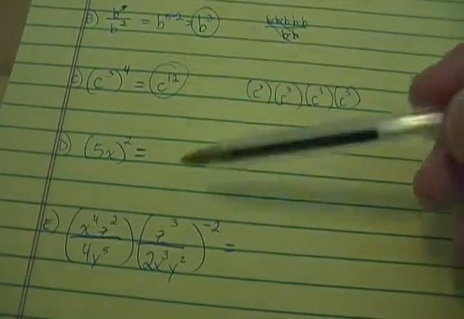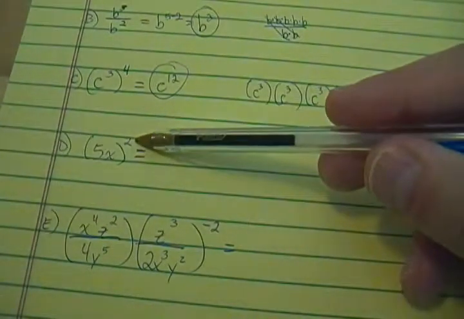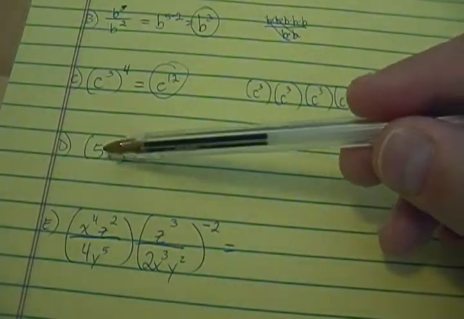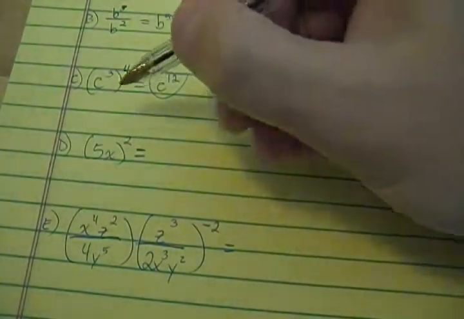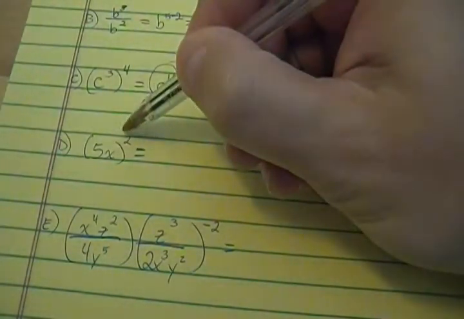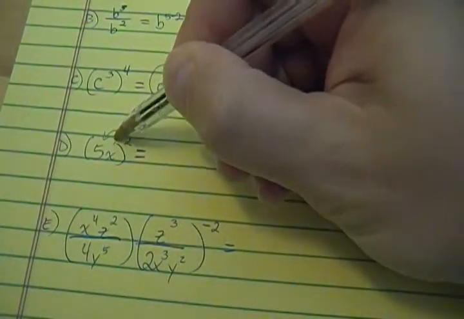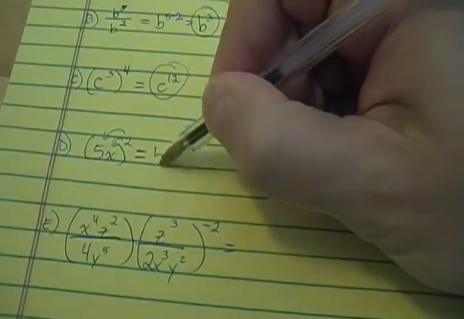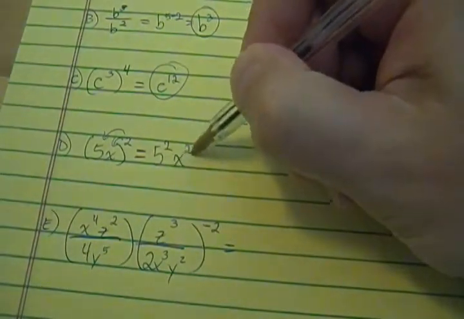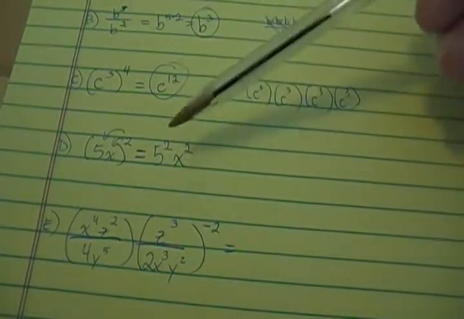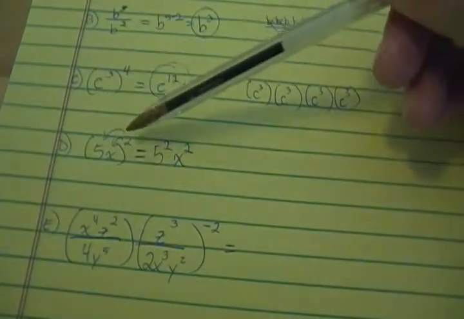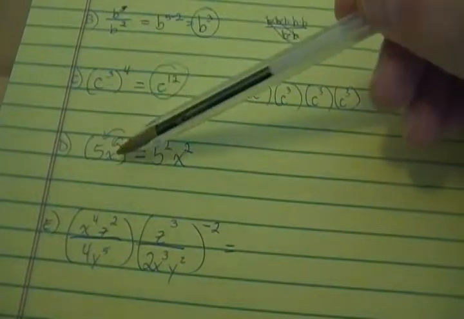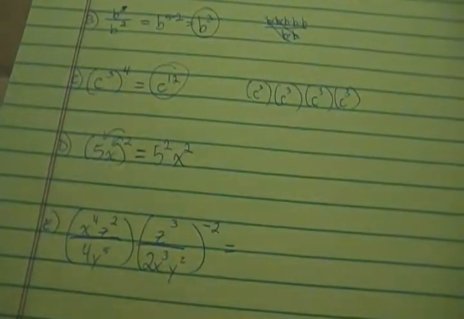All right, the next example, we've got 5x in parentheses raised to the 2nd power. When we have a parenthesis like this raised to the 2nd power, the law for exponents is almost like you're distributing that exponent into the parentheses. Everything in that parentheses gets raised to the 2nd power. Now you can only do this if what's going on inside the parentheses is either multiplication or division. It doesn't work if there's addition or subtraction inside the parentheses.